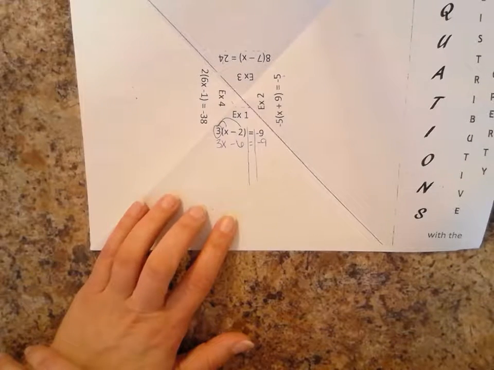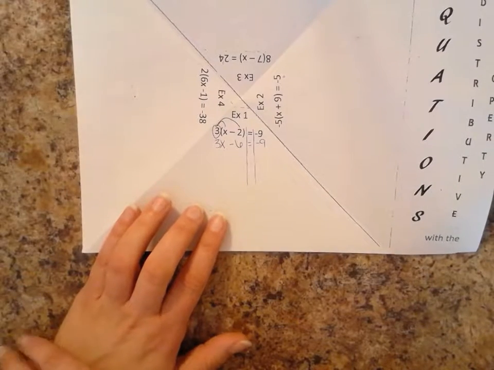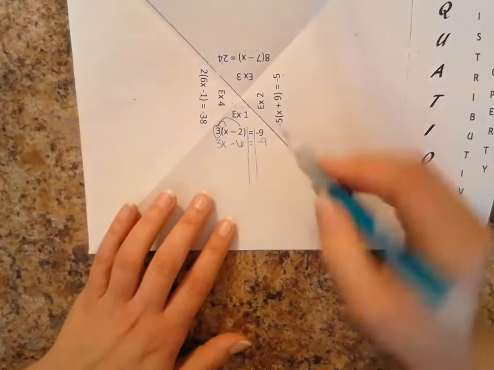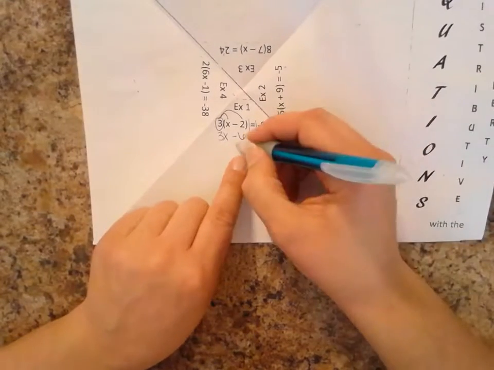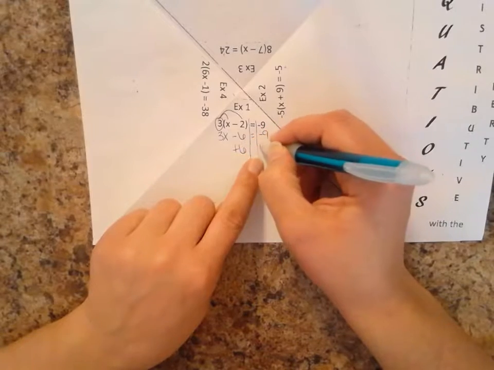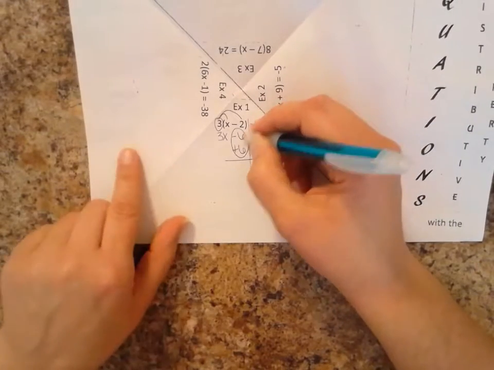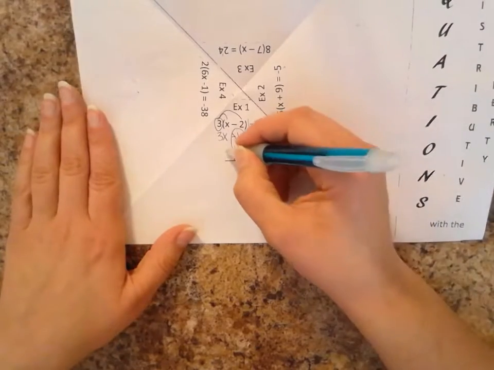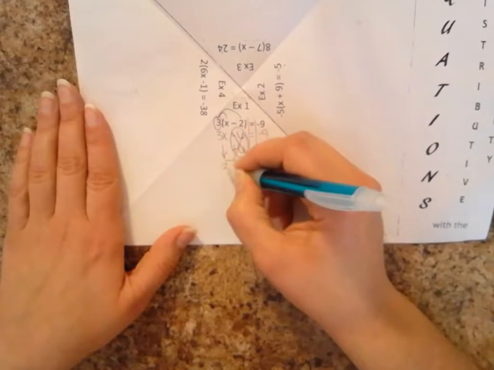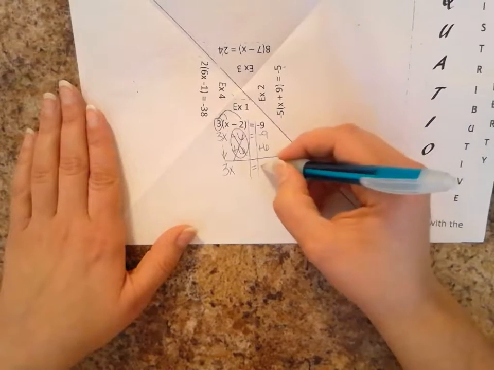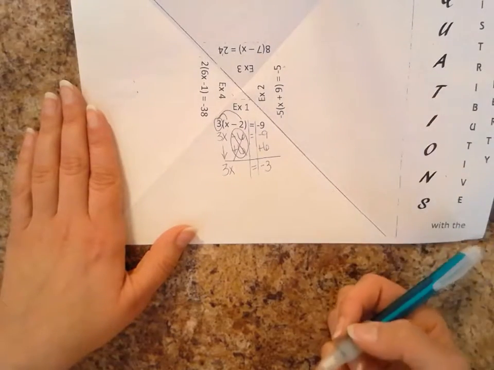Our second step is going to be to add or subtract to get rid of those numbers. I see a minus 6. We're going to add 6 to both sides. Negative 6, positive 6 are 0 pairs and cancel out. Drop down the 3x. Negative 9 plus 6 is going to give us negative 3.